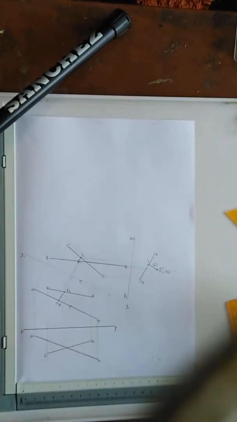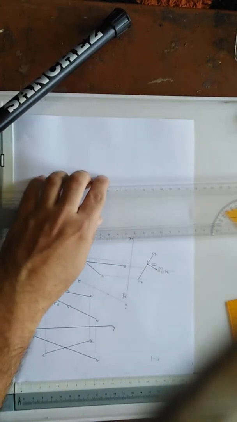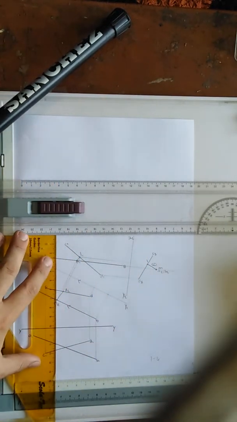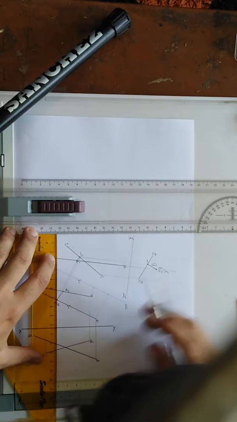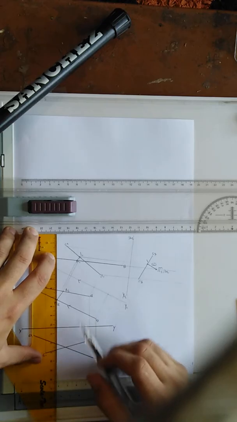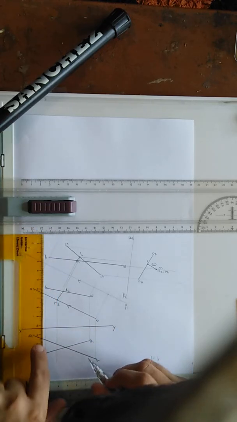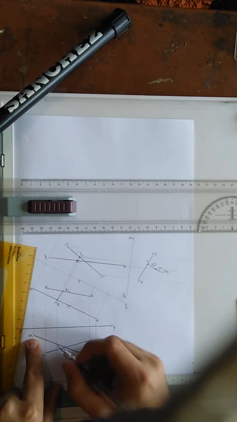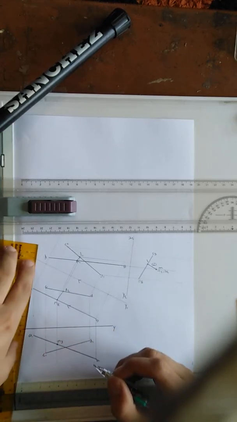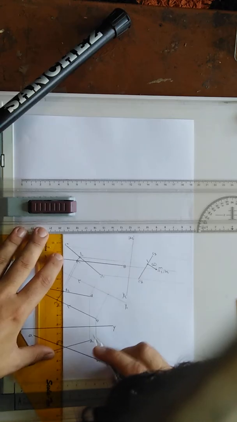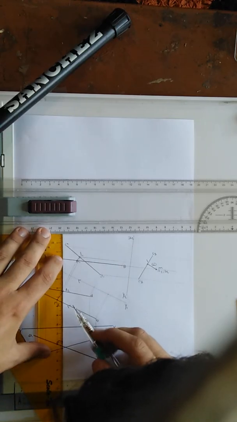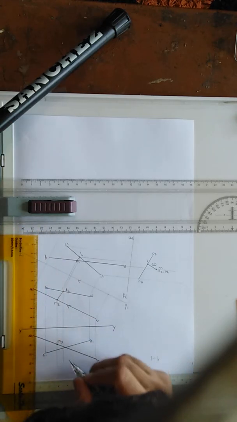And then let's draw the one from the top view. Take it down, it connects with A and B. There's going to be M3, and this one connects with CD.